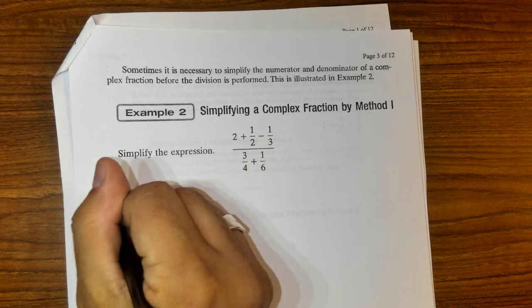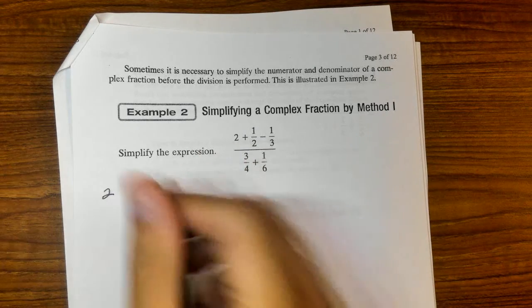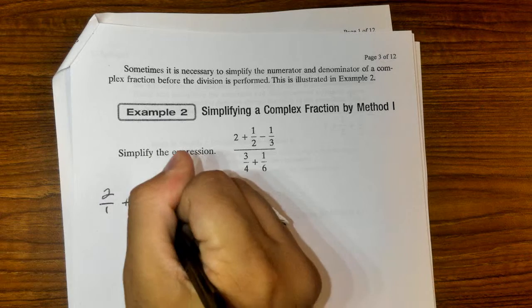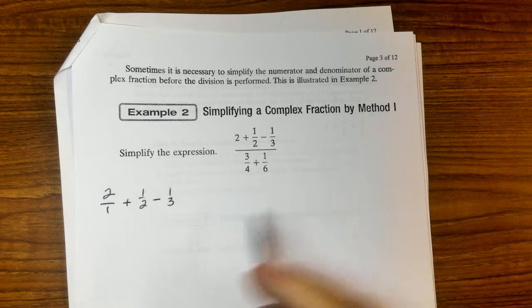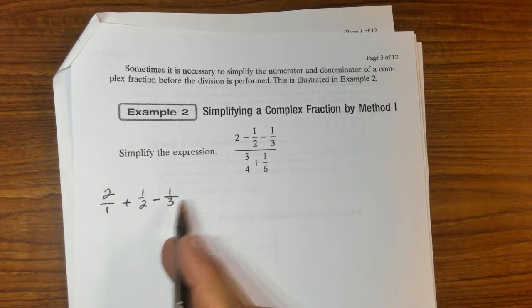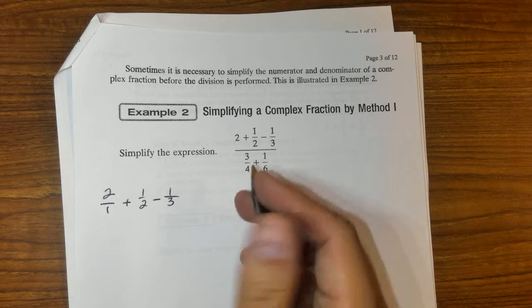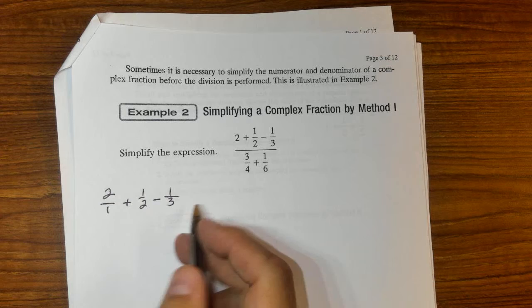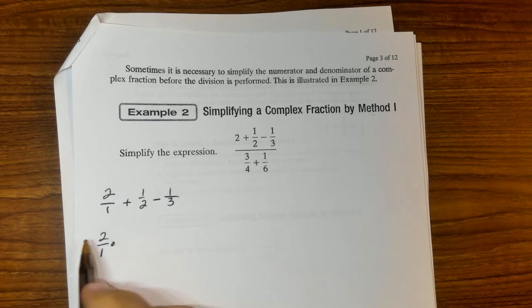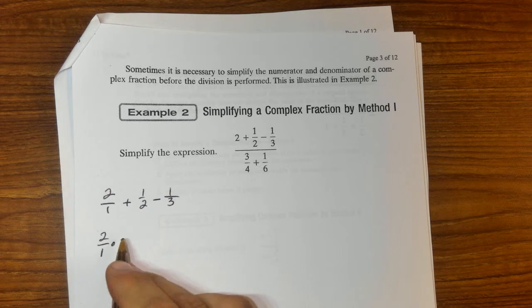So I'm going to go ahead and change this to a fraction, 2 over 1 plus 1/2 minus 1/3, and the lowest common denominator between 1, 2, and 3 is going to be 6. A couple different ways of getting that, but since I know it's going to be 6, I now want an equivalent fraction for each of these to be written with a denominator of 6.